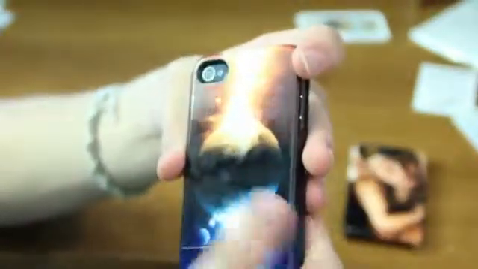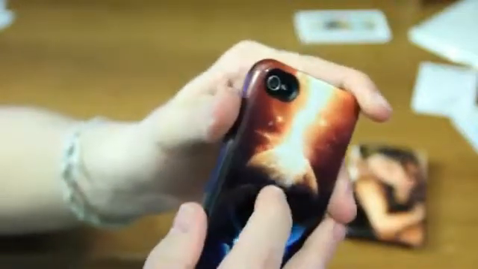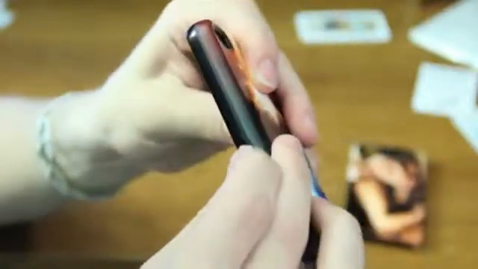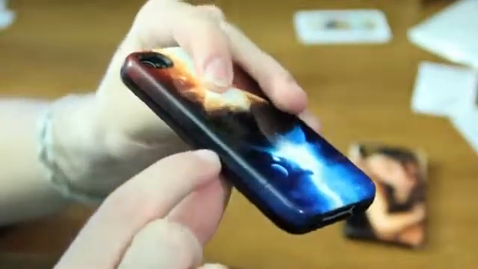It feels the same, like it's not going to scratch off. I don't even think it's possible to scratch this off. It's kind of like on the case. I don't really feel a lip right here where your customized image stops and starts.